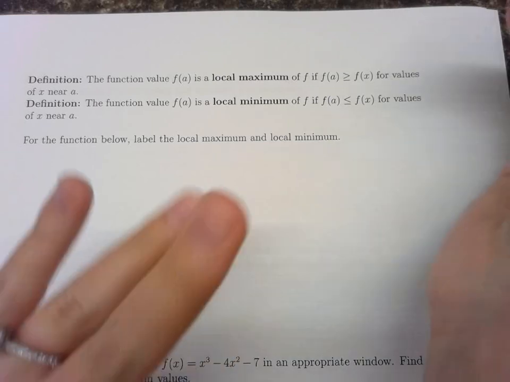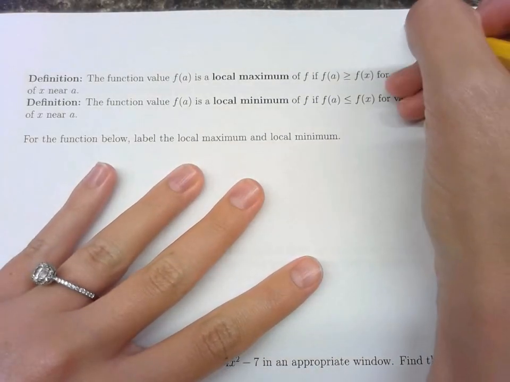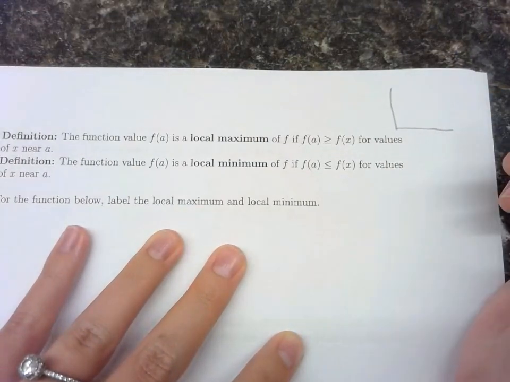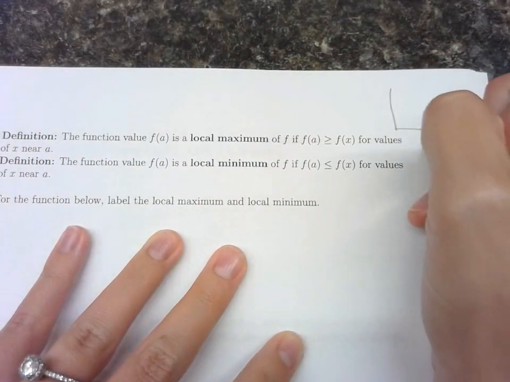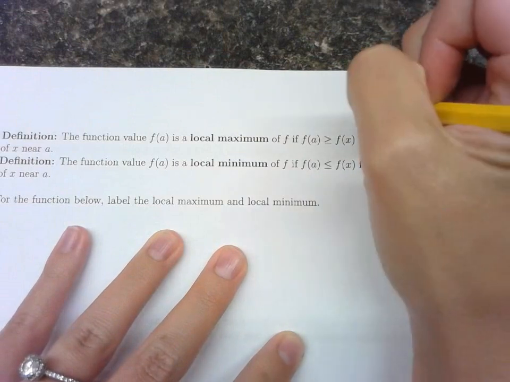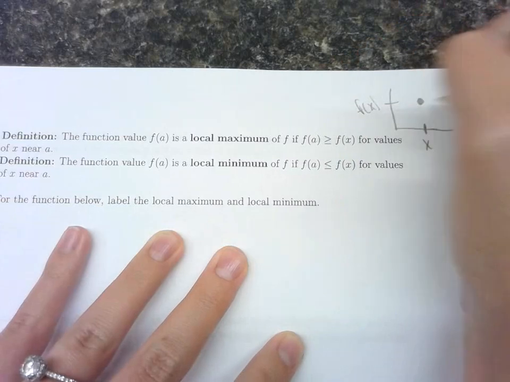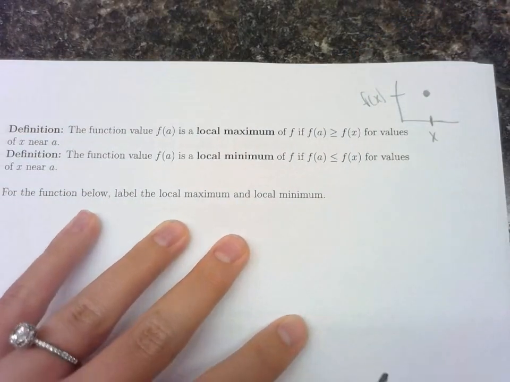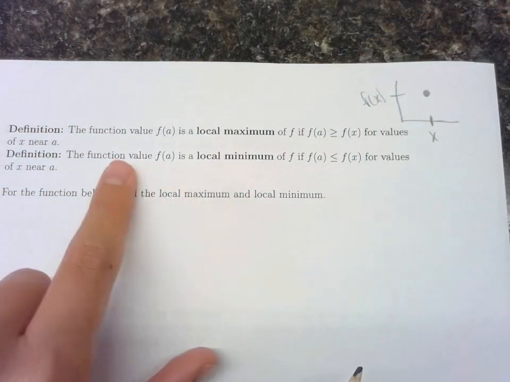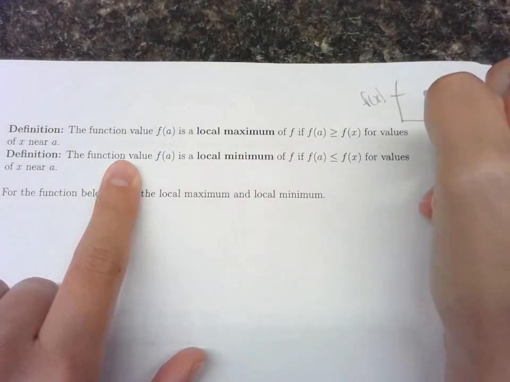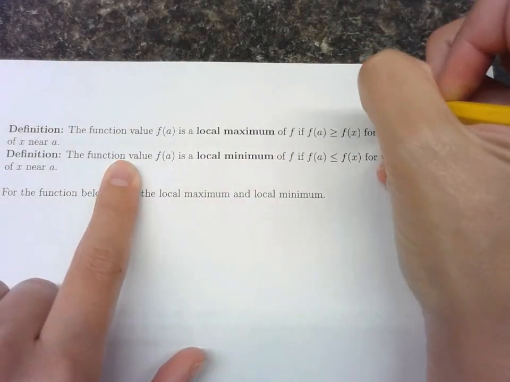Okay, so let me just draw a quick picture of this. Let's say you have some graph here. You have an x value here and maybe f of x here. So you would have a point, x, f of x. Let me change that to a. I should have used a here. So input a, you output f of a.